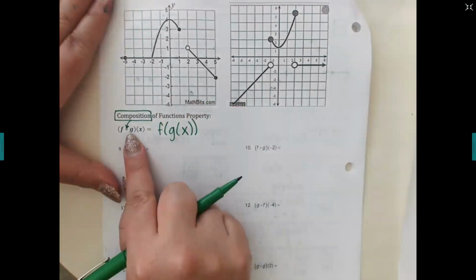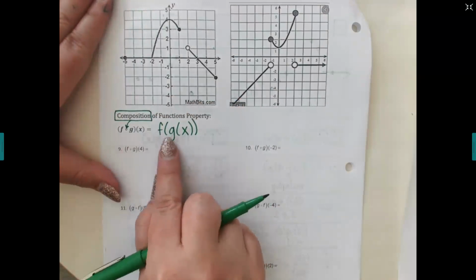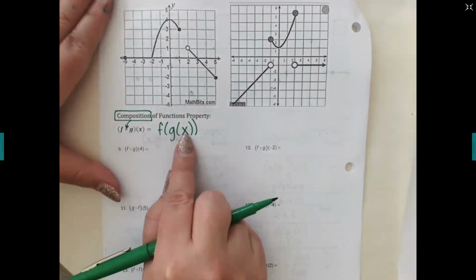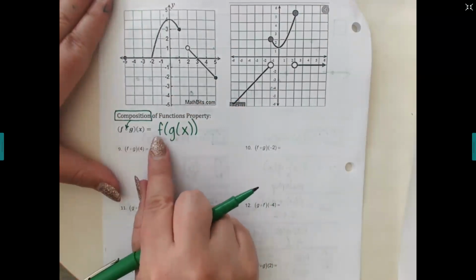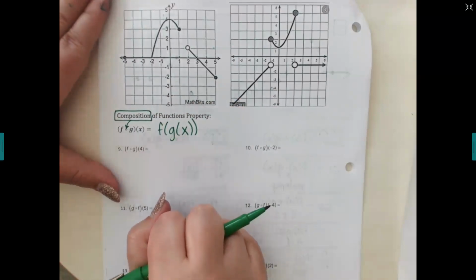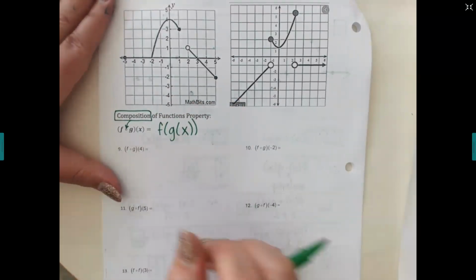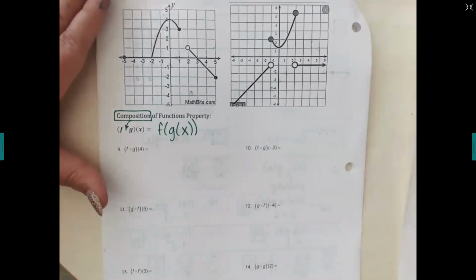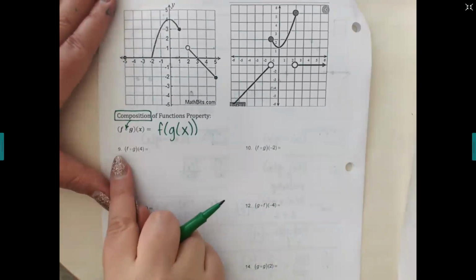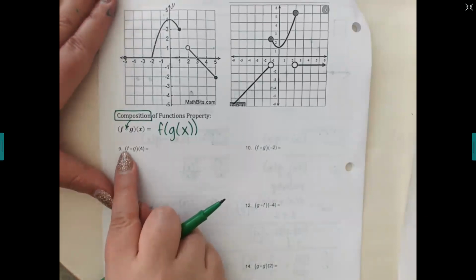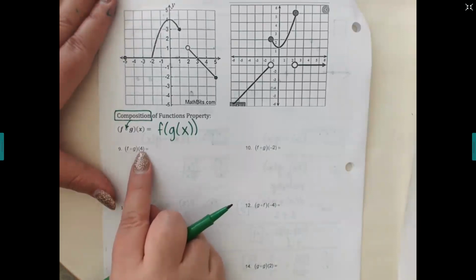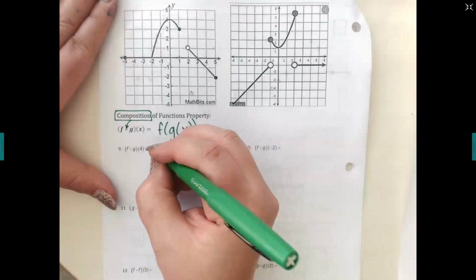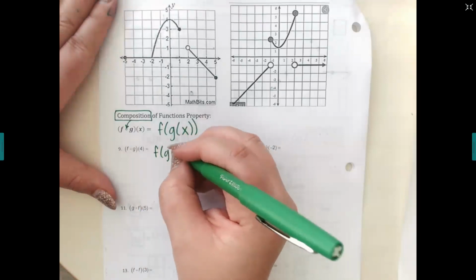Okay, the closer function stays closer to your X, and then your F goes outside of that. Basically, what you're going to do is take turns, deciding what number you're plugging into what function. For example, let's look at number 9. You have F composition G of 4. Well, then that would be F of G of 4.